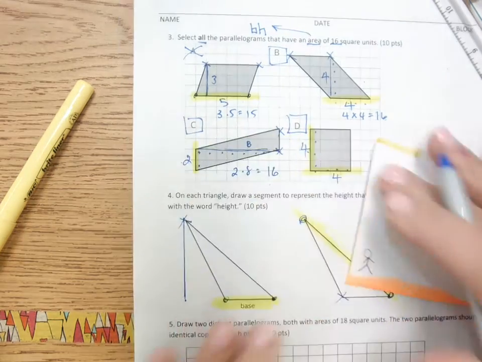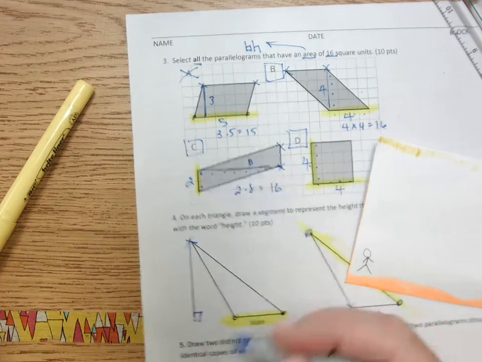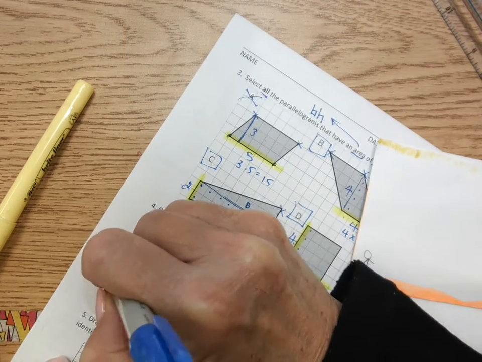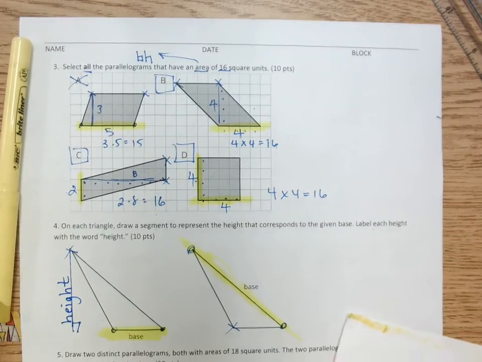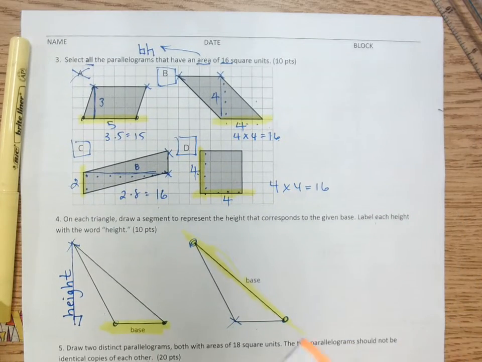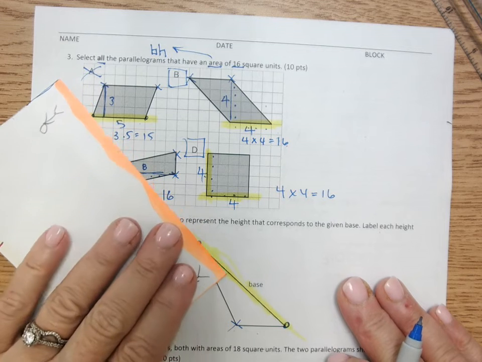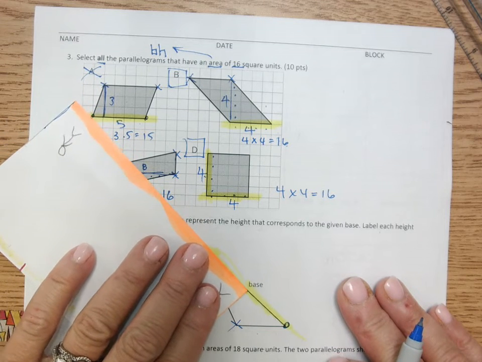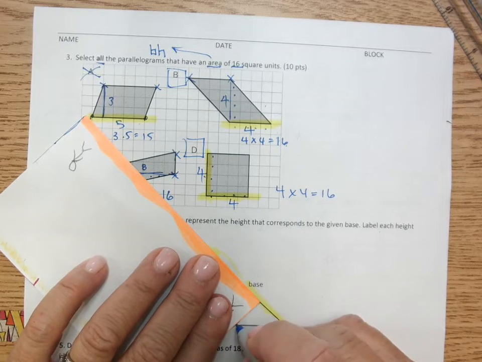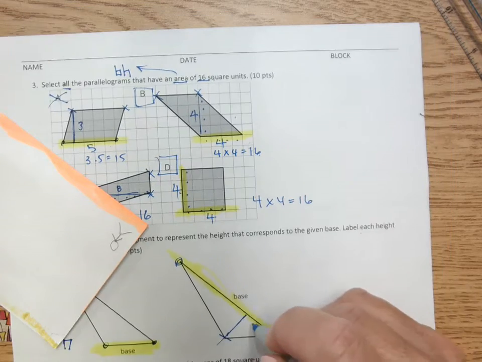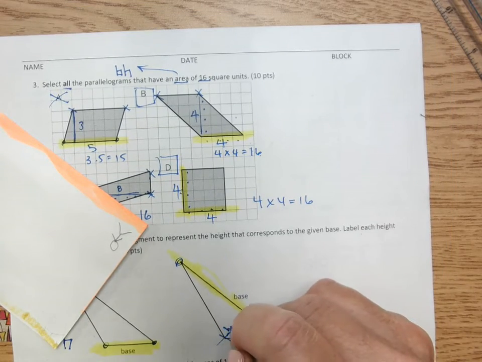Height had to be out here. Draw your right angle, and then it said to write the word height. Okay? All right, here we go. Now we have to turn upside down. And they're going to walk. Walk, walk, walk, stop. Draw my right angle. That is my height.